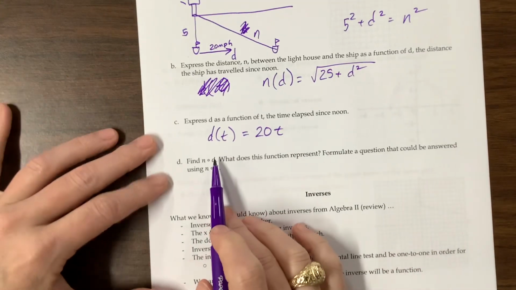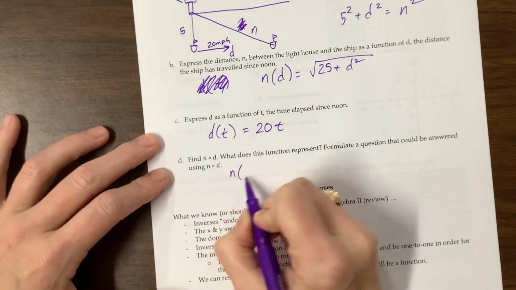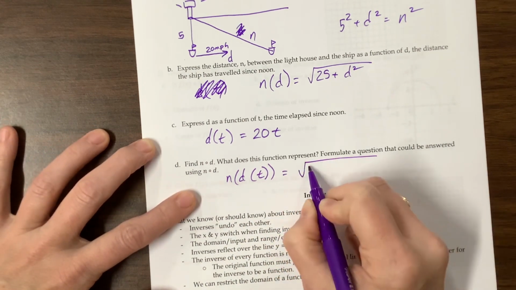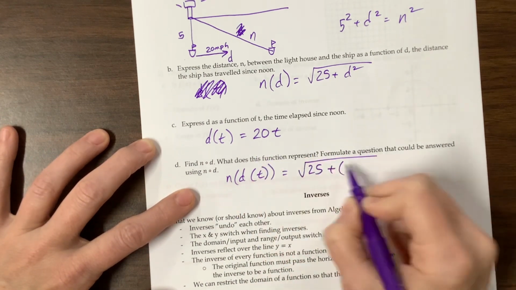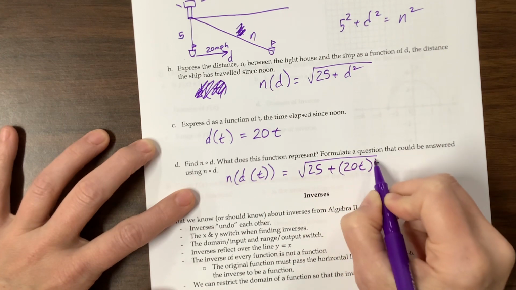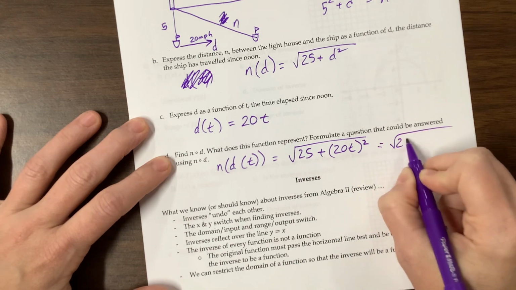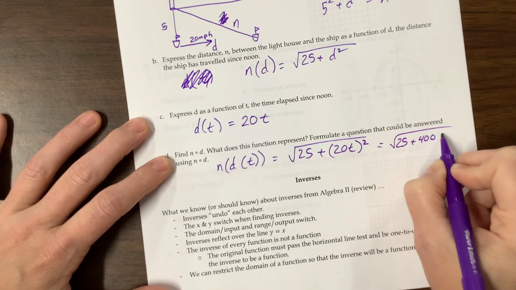Now they want us to do composition. What's n of d of t? n is this function, the square root of 25 plus, but now our d is this 20t, and that's getting squared. We could clean that up and say that this is the square root of 25 plus 400t squared.